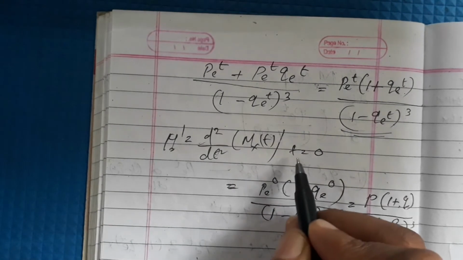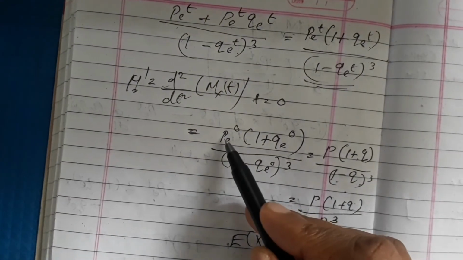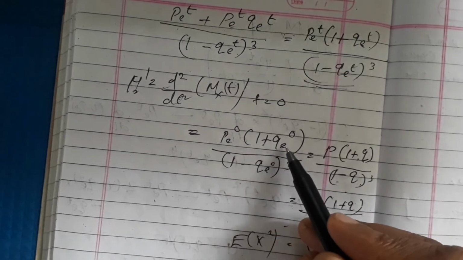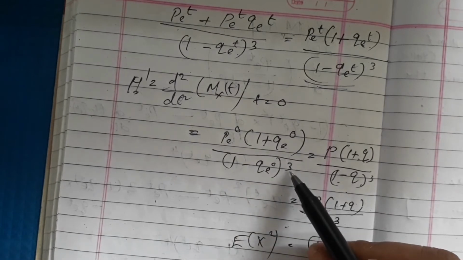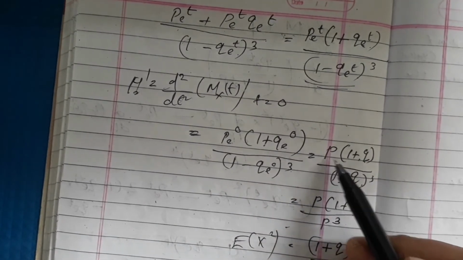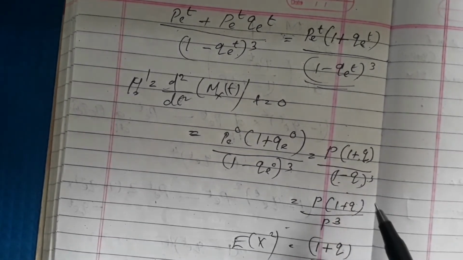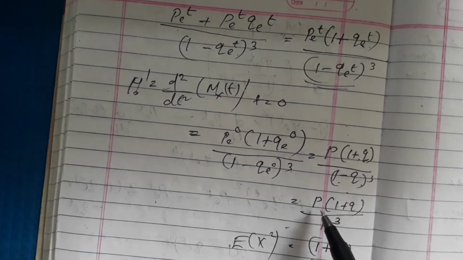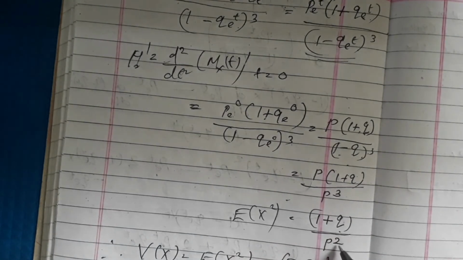Then at t equal to 0, substitute t equal to 0, we get p times e^0 times (1 plus q e^0) all divided by (1 minus q e^0) all raised to 3. So p times (1 plus q) all divided by (1 minus q) whole cube. 1 minus q is p, so p times (1 plus q) divided by p cube. P gets cancelled, and so expectation of x square is equal to (1 plus q) divided by p square.